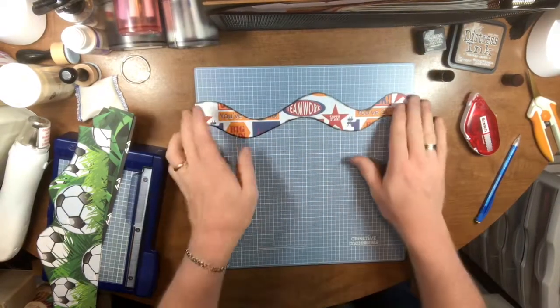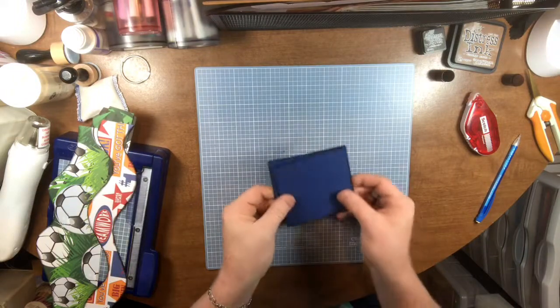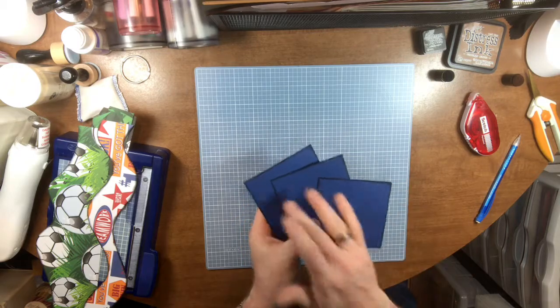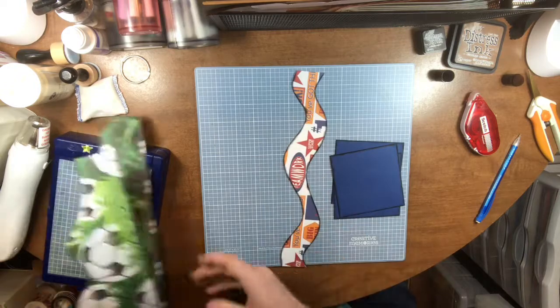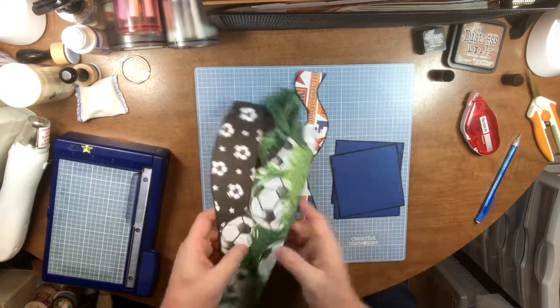Let's put together our page. So we'll set that aside. I also got our 3 photo boxes I'm going to be using. I'm going to use 3 4x4 pictures on this page. And we got our top banner. We got our 3 border banners at the bottom. So now it's time to assemble.